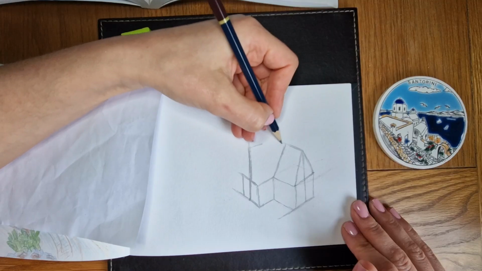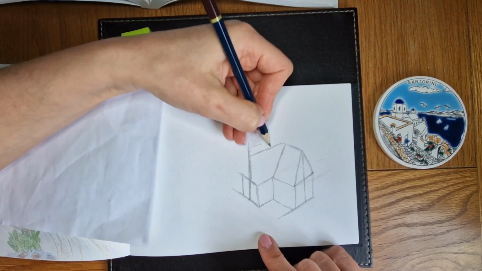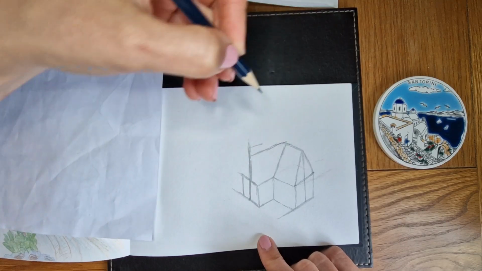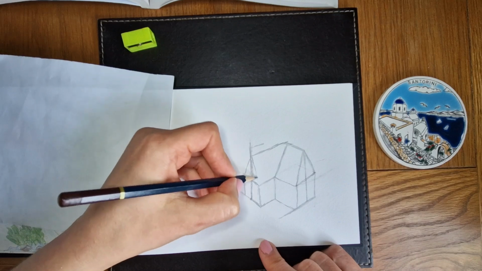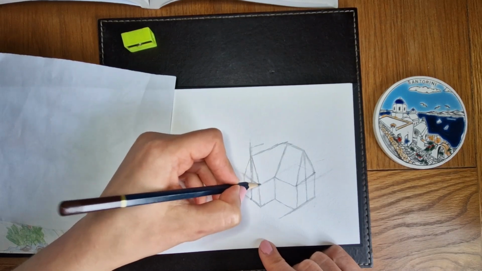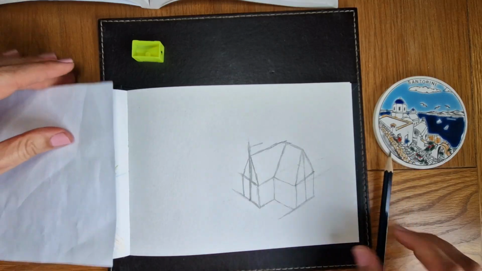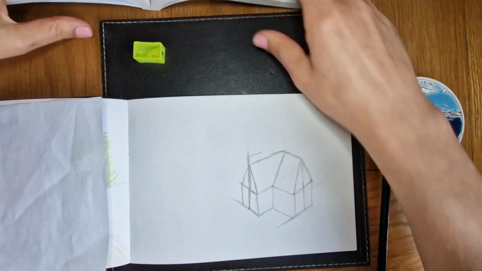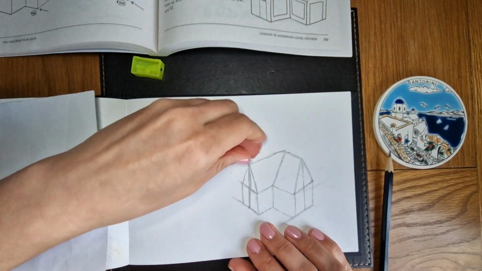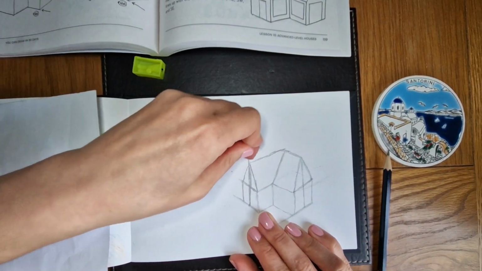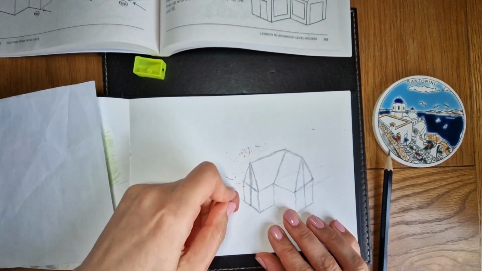I'm just trying to use those lines as reference. That's that, the roof. I think that's that, so let's get rid of the lines. Where is my eraser gone? Let's get rid of these bits and tidy it up a little bit.